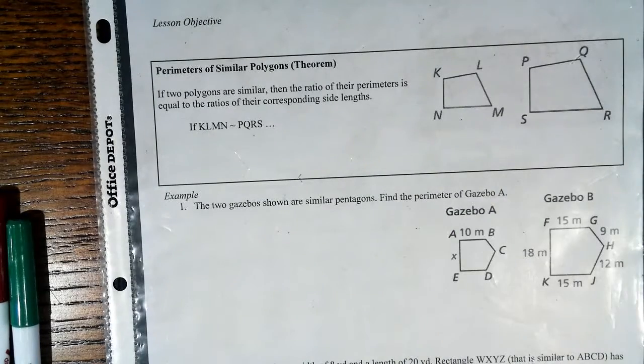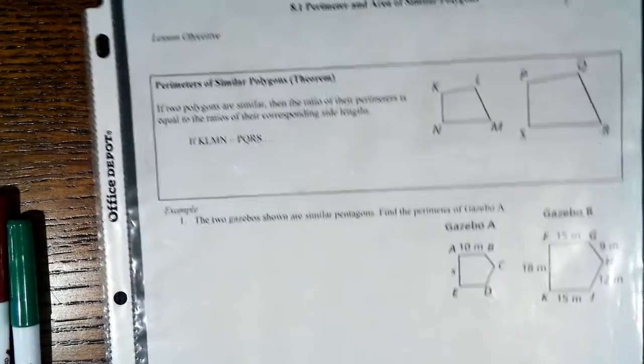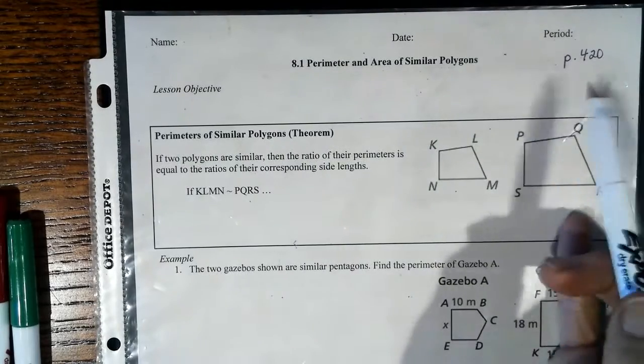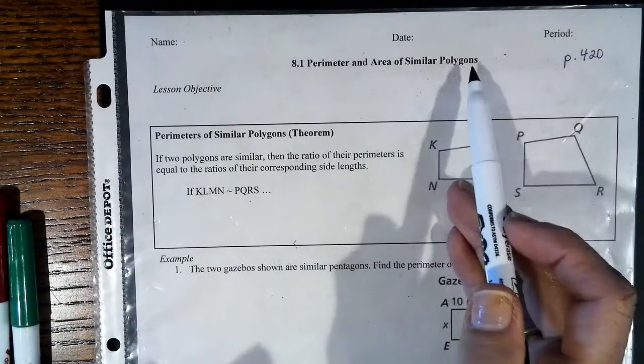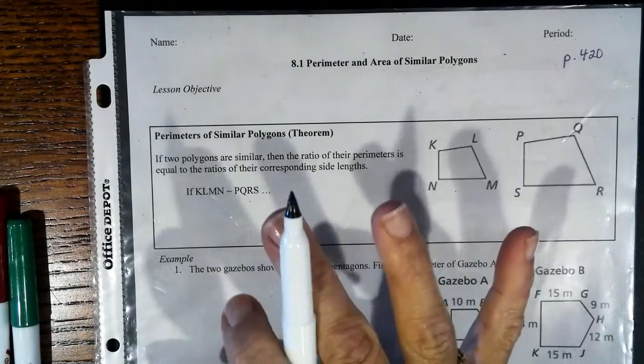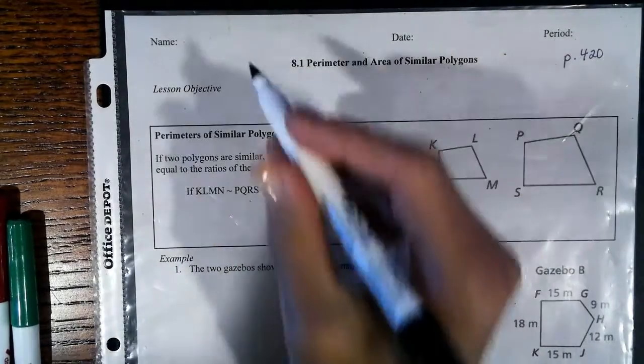So perimeter and area can be solved using scale factor, which means now we're on page 20 in your book. It's the next page. It's still 8.1. I just broke it up so that you'd have that separate idea.